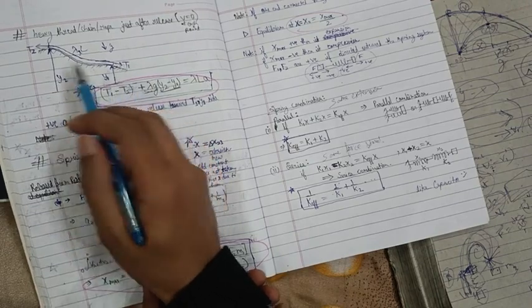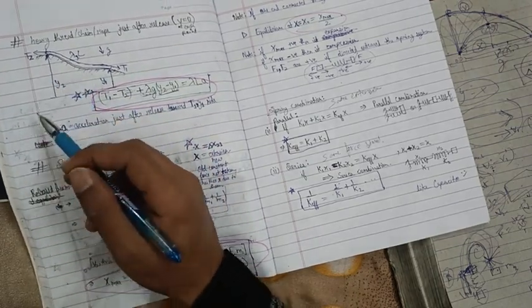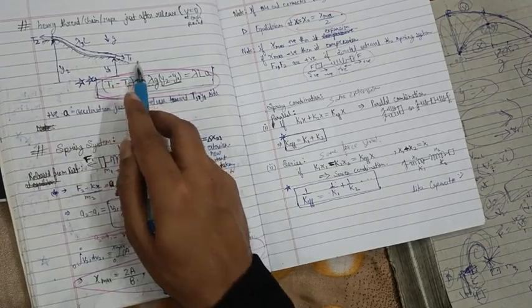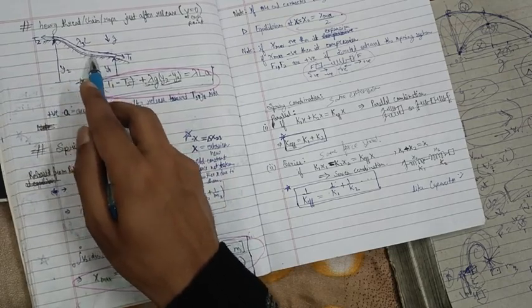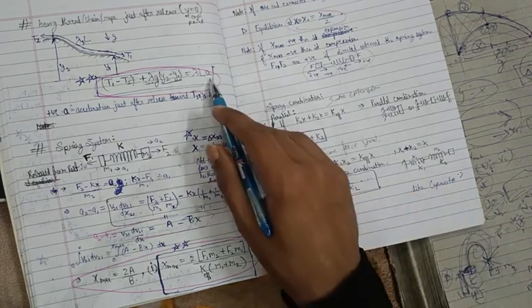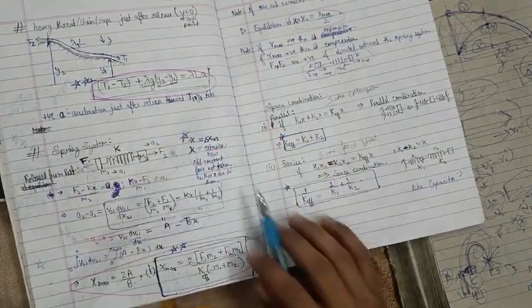So there is some T1 tension applied here and T2 here, and in that case the equation of the acceleration of this body: this point would be accelerated with some acceleration a in this direction, this moves in this direction, this moves in this direction, meaning they all move along the tangent with the same acceleration a, and that equation of a is given by this.